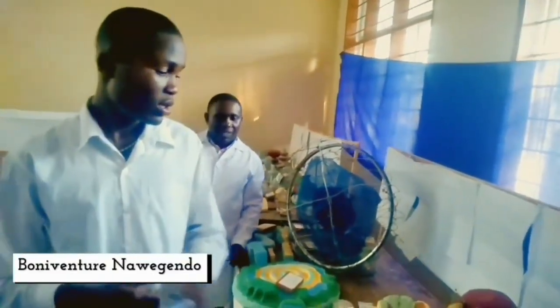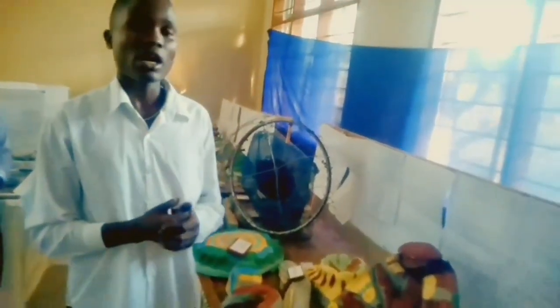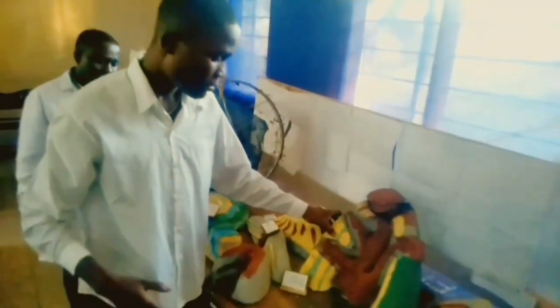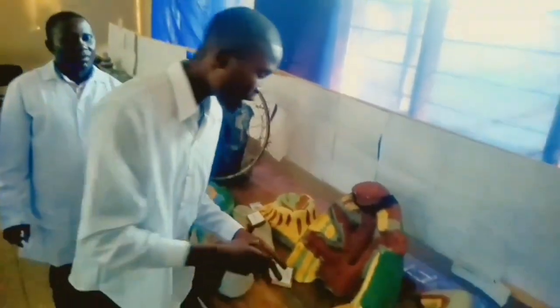My name is Bonaventure. I'm a Form 5 PGM student at Nyanga Secondary School. Here, I'm going to explain the extrusive features of a volcano. When you talk about extrusive features, those are features that form on the earth's surface. Here we have a volcanic mountain. A volcanic mountain contains features like, number one, the volcanic vent.